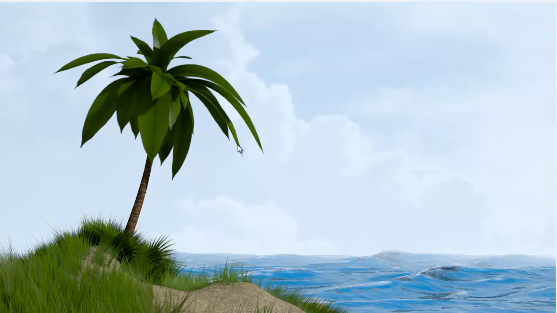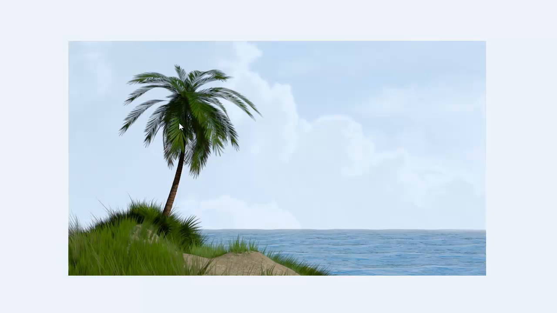This one here is the first render, and this was the first adaptation that I came up with. This is more like a banana tree with the solid leaves, and then I also came up with the fern type leaves for more of a normal palm tree. And you can notice the ocean is a little bit different in each one of these.